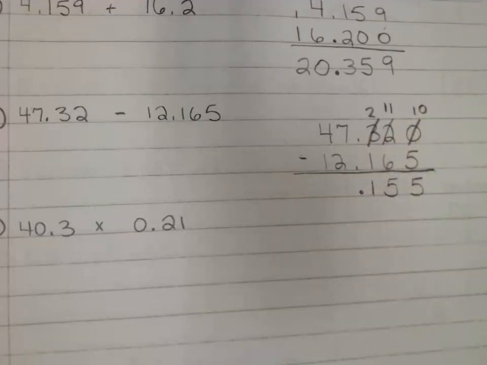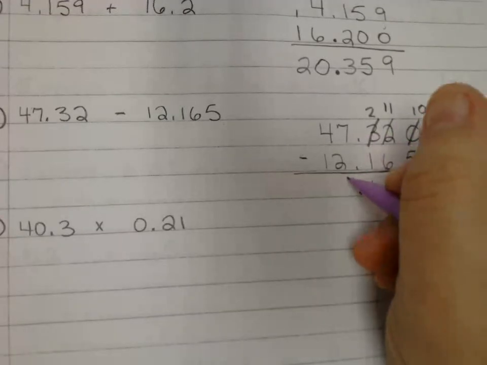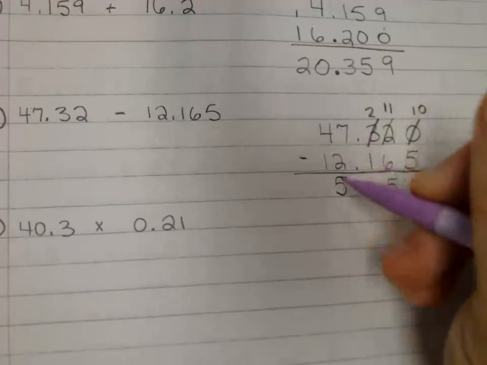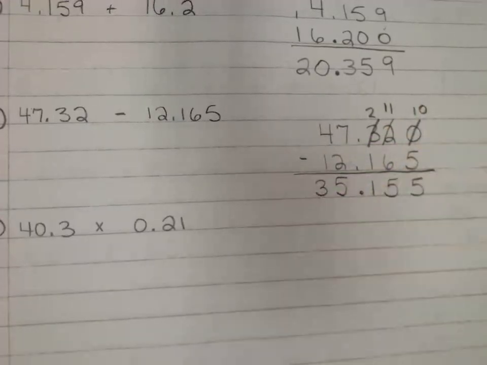Bring down your decimal. 7 minus 2 is 5. 4 minus 1 is 3. So I get 35.155. Anybody have a question on subtracting decimals?